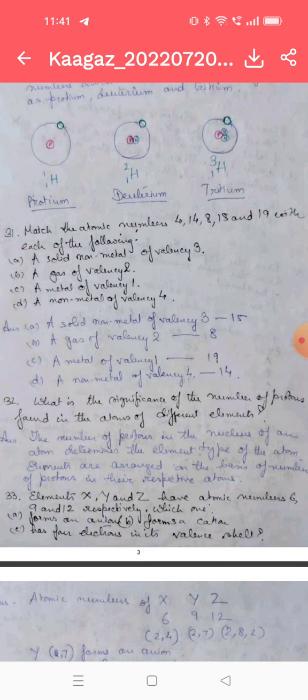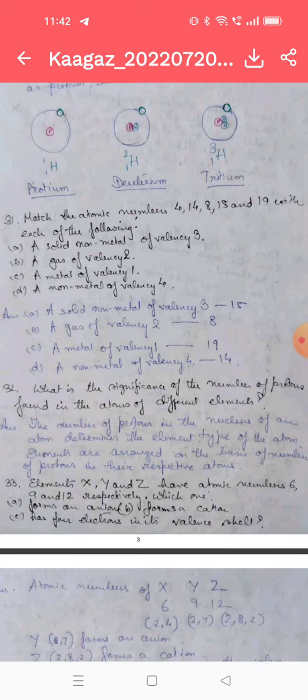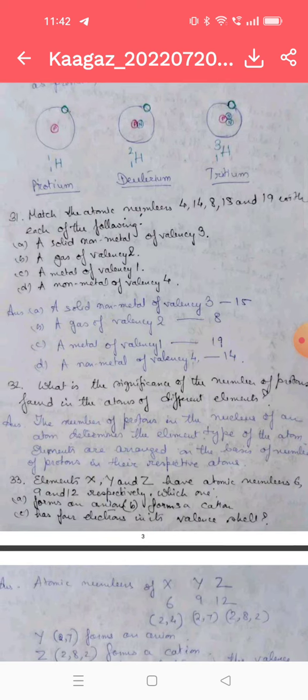So the valence shell will contain 5 electrons. Okay, and if the valence shell contains 5 electrons, that means it will require 3 more electrons to complete its octet. So it is gaining electrons, and when an atom gains electrons, it is a non-metal. Okay, so the first condition matches with 15.